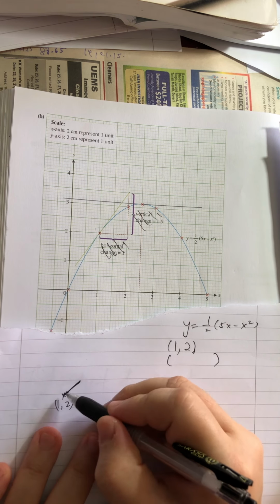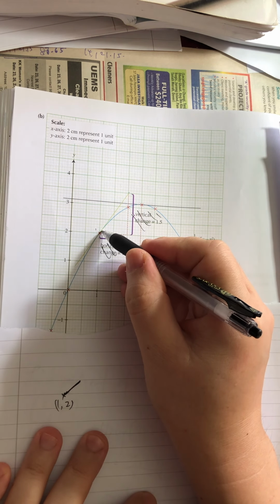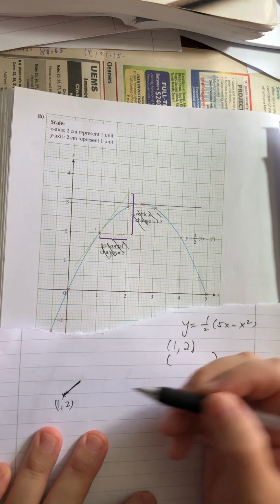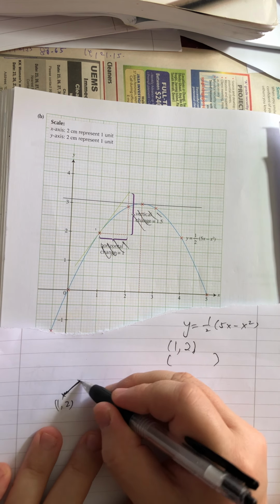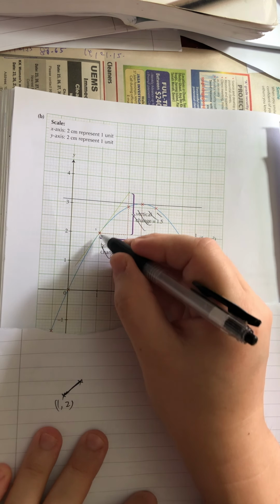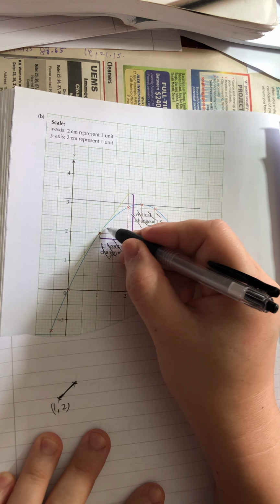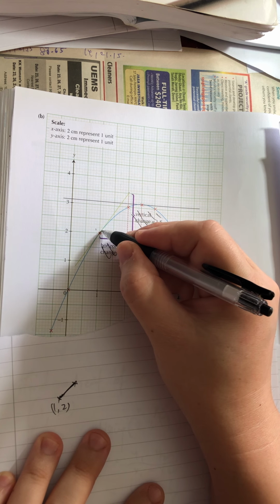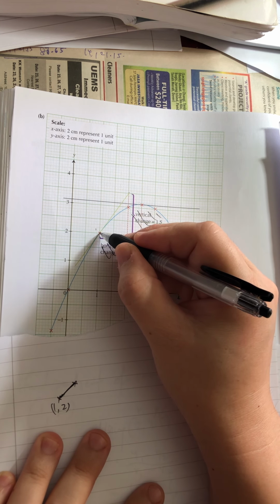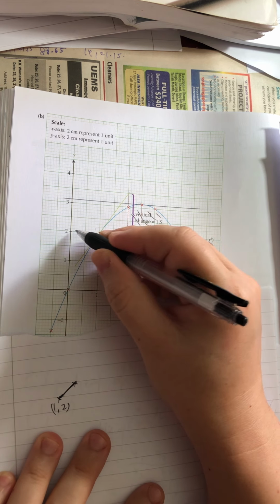Based on the fact that when you zoom in to this curve, a very small part of it is actually a straight line. Okay, which means that for it to be a straight line, there must be a point here on the curve, a point here on the curve, very close to the point 1, 2.